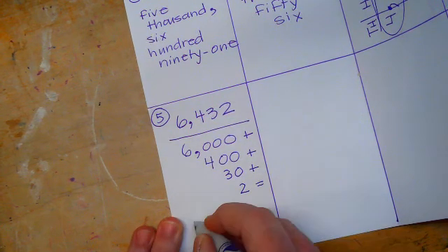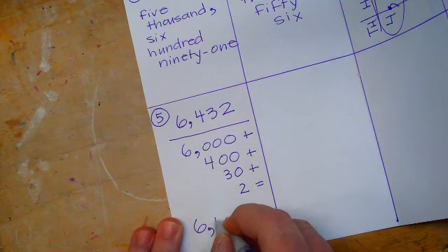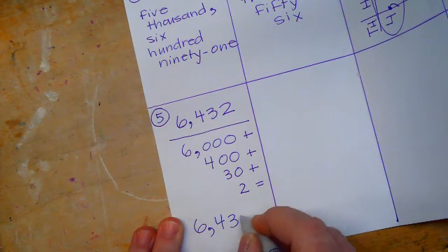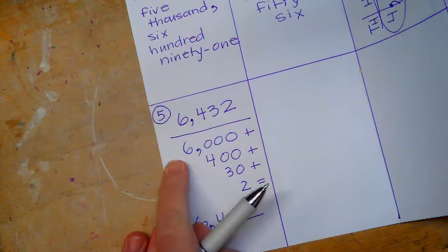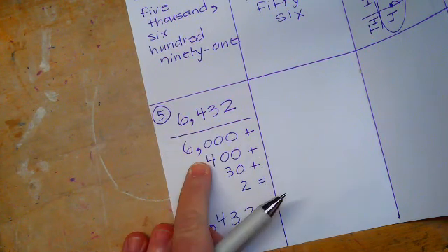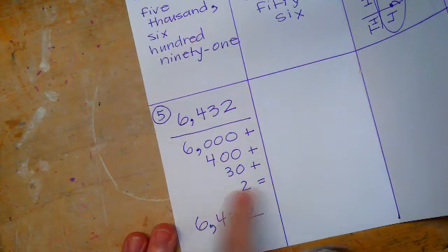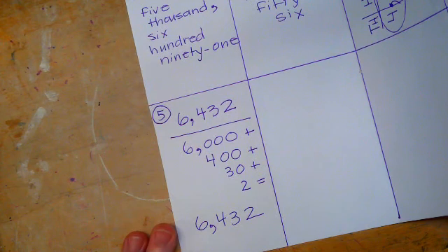The 3 is in the tens place, so it's worth 30. The 2 is worth only 2. And if I add all those numbers together, I get 6,432.